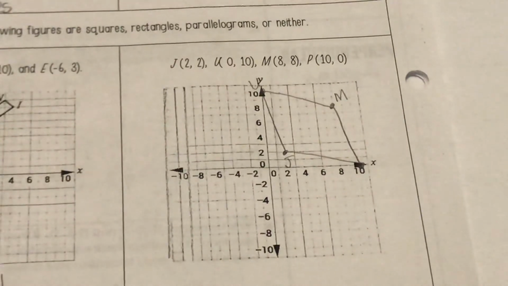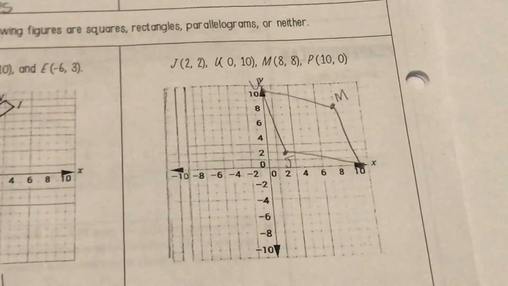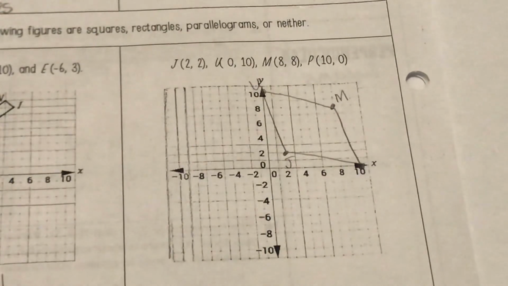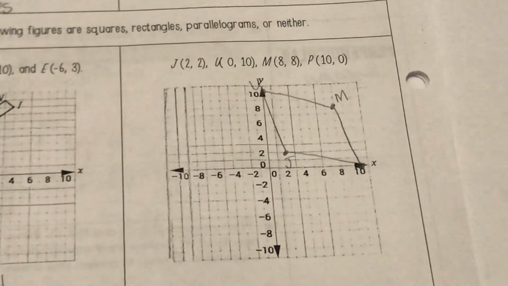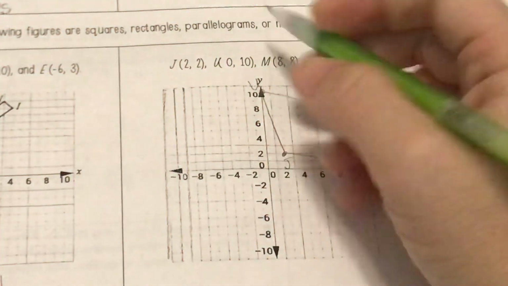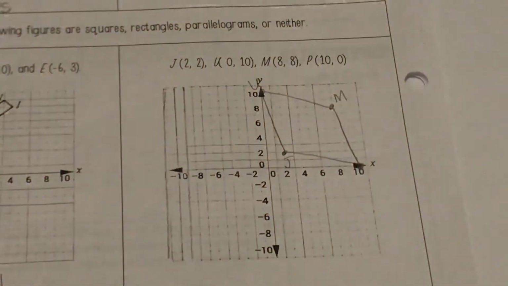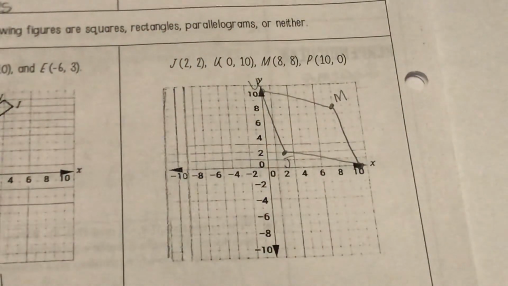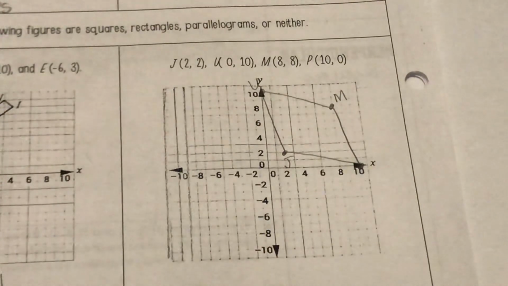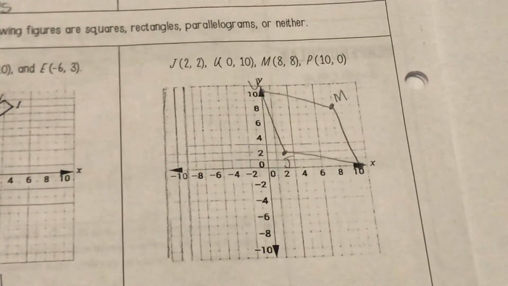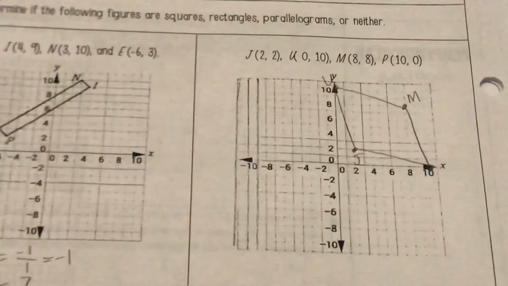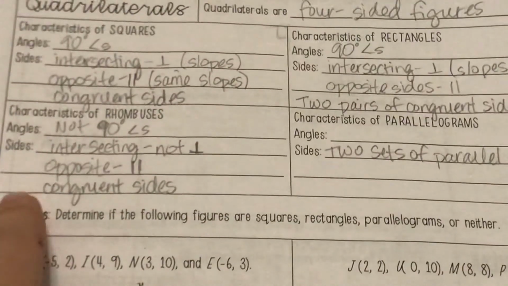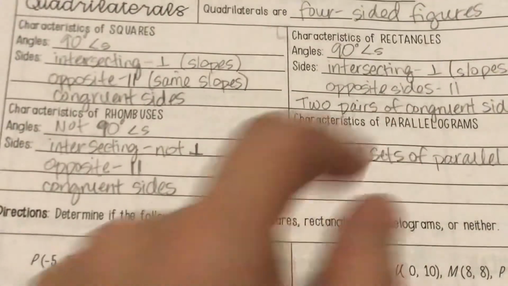Can you tell right away those are not 90-degree angles? Yeah, you probably can. If you needed to verify, you could use the slope, but since we can look at that and these are obviously much smaller than these angles, we haven't even talked about angles yet, but you can tell those are not 90-degree angles. So let's eliminate square and rectangle. So now we need to decide, is it a rhombus or is it a parallelogram?